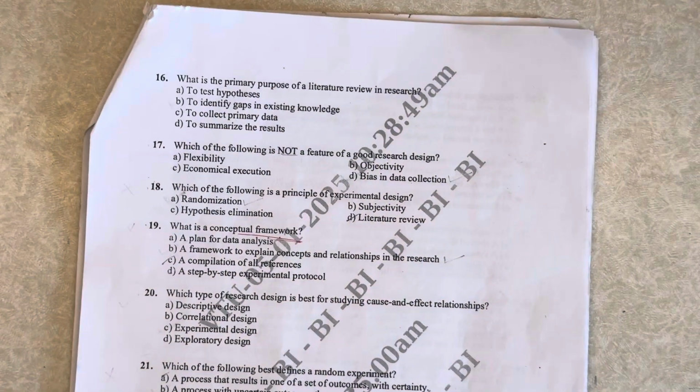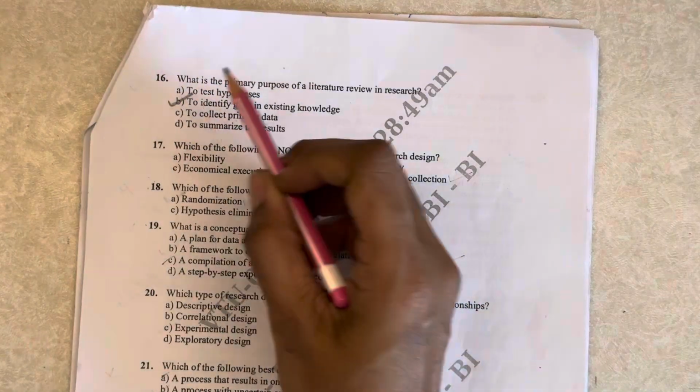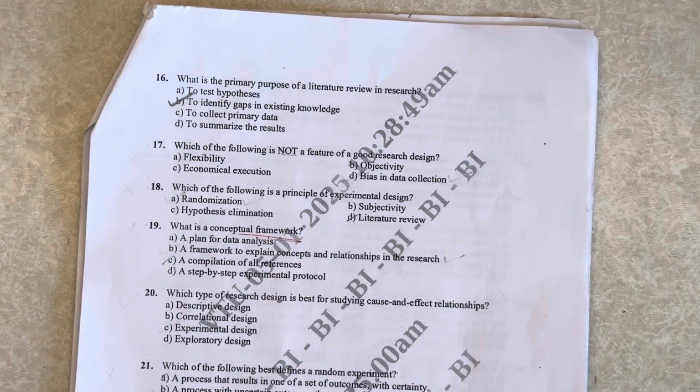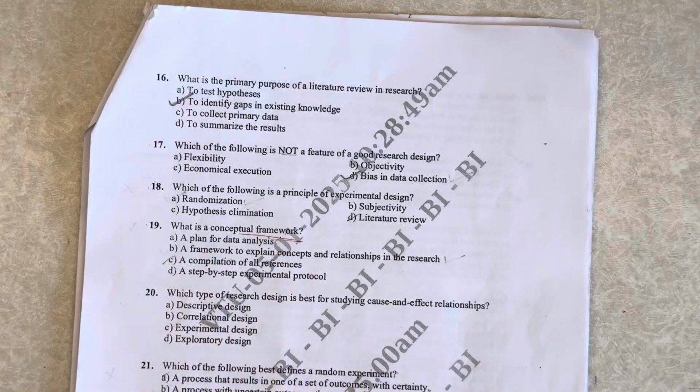Question 16. What is the primary purpose of a literature review in research? A literature review helps to identify what has already been studied, it highlights the gaps, and it avoids duplication. So the answer is to identify gaps in existing knowledge. Question 17. Which of the following is not a feature of a good research design? A good research design minimizes bias to ensure accurate, reliable, and valid results. So the answer is D, bias in data collection.